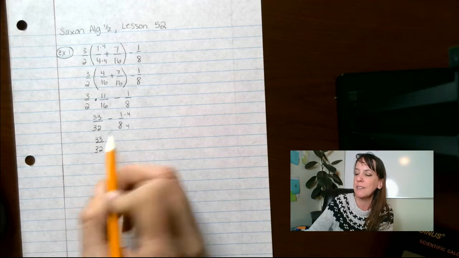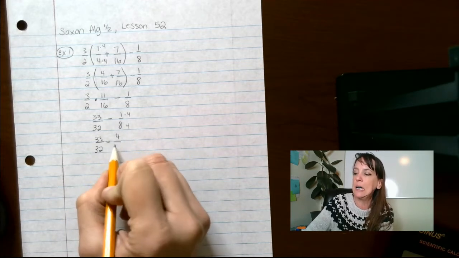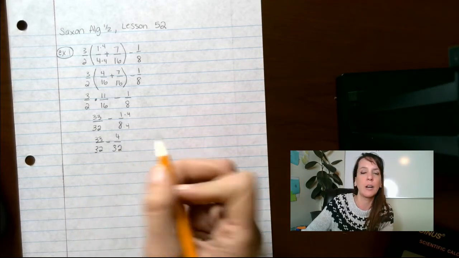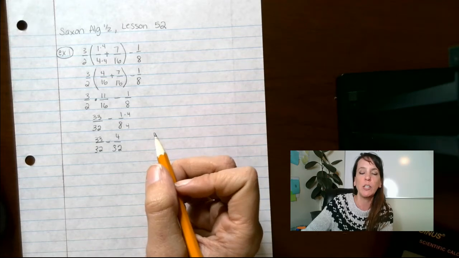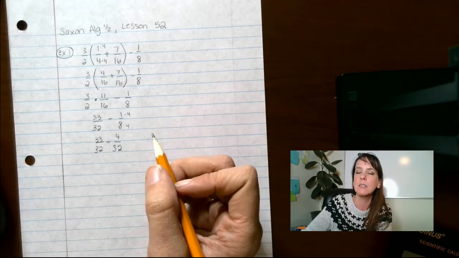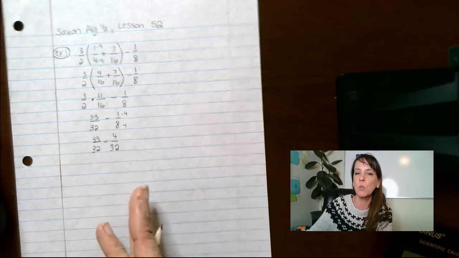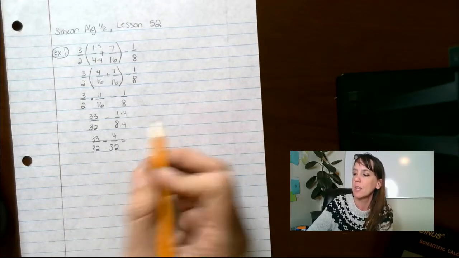You guys are not going to be saving trees when you're doing math. I'm so sorry. You will use a lot of paper, and I want you to. I don't want you trying to cram this into a little tiny box. You need to do the work like I'm showing you here, okay?